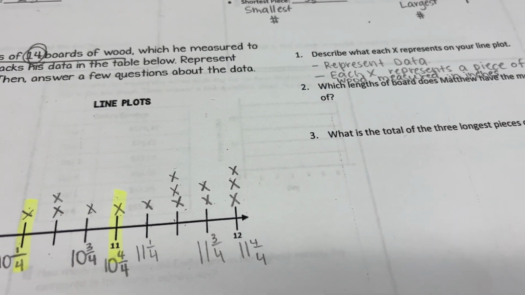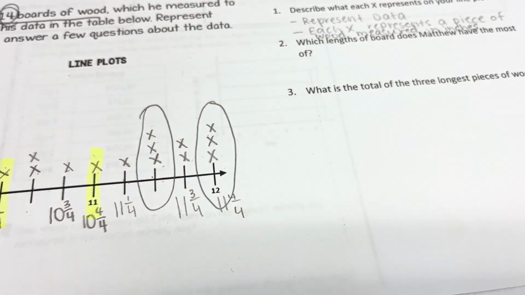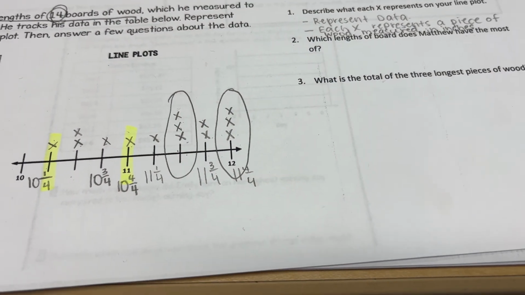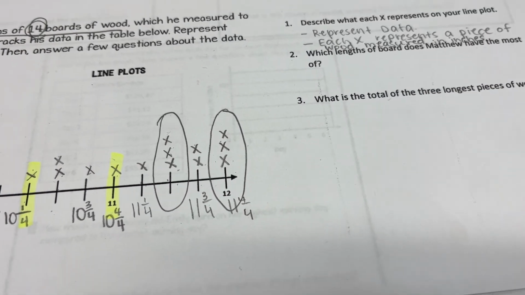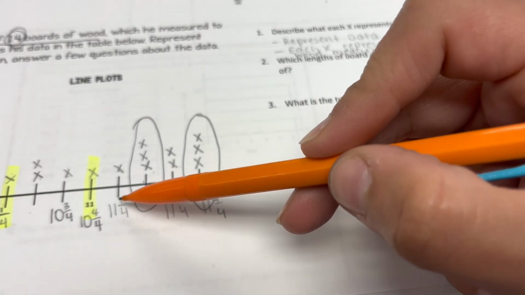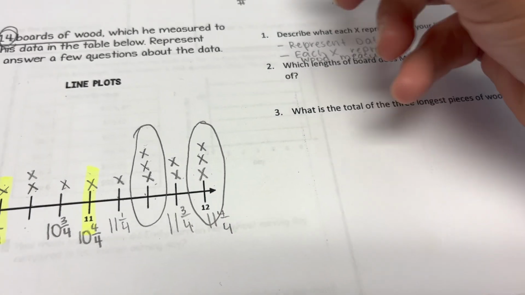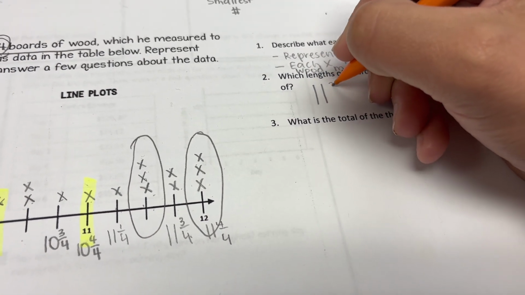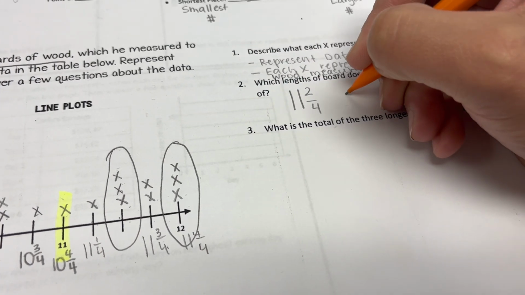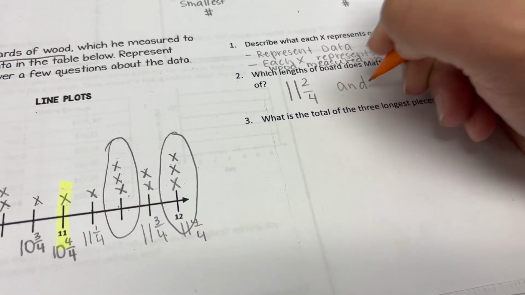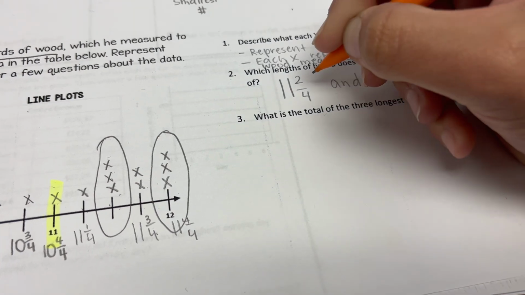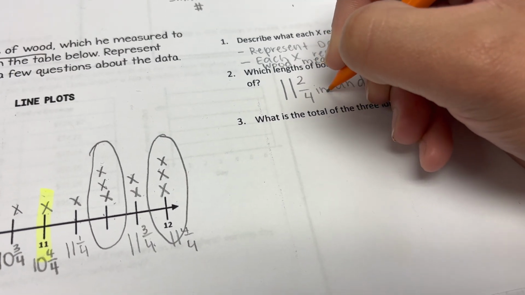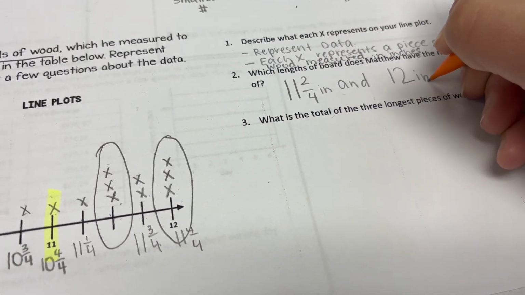So what length of boards does he have the most of? He has the most X's here and here, which means that those 2 lengths would be what he has the most of. So if this is between 11 and 1/4 and 11 and 3/4, I'm going to say one of the lengths he has the most of would be 11 and 2/4. The other one that he has the most of is simply 12. So 11 and 2/4, I'm going to add inches, and 12 inches.